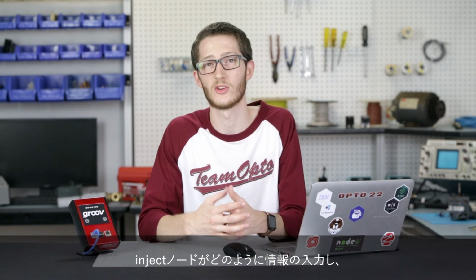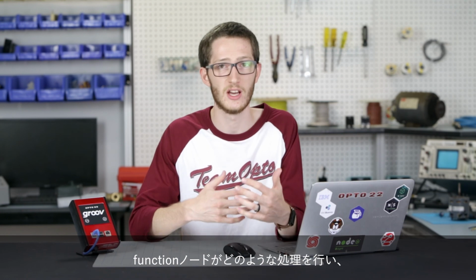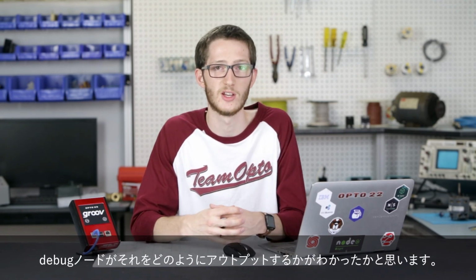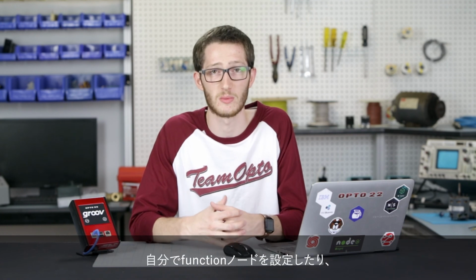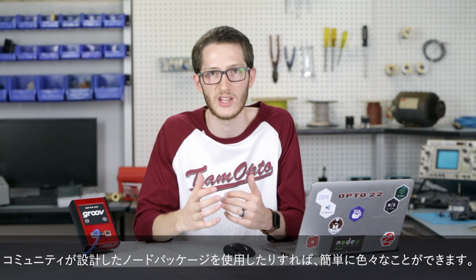So there you have it. I have given you a brief overview of what the Node-RED interface contains, how inject nodes can input information, have it processed by different function nodes, and output messages with the debug node. Using user-defined function nodes or community-built packages, this simple flow-based programming tool can do incredible things.